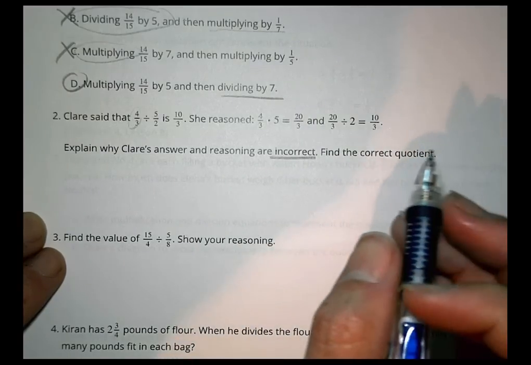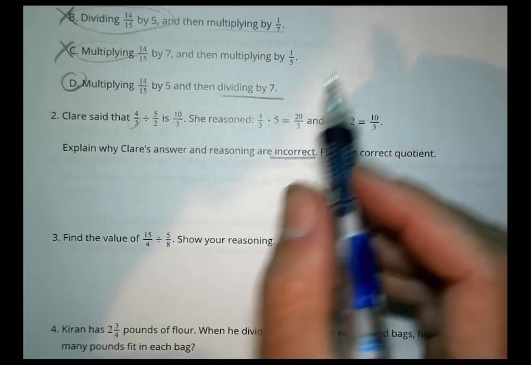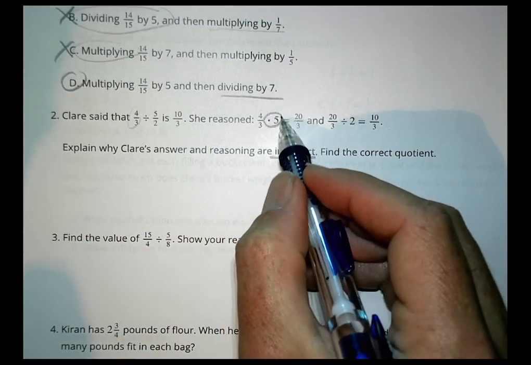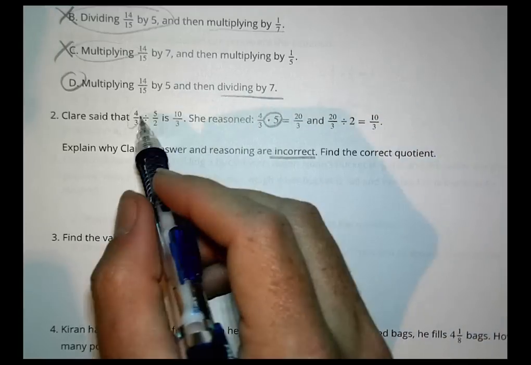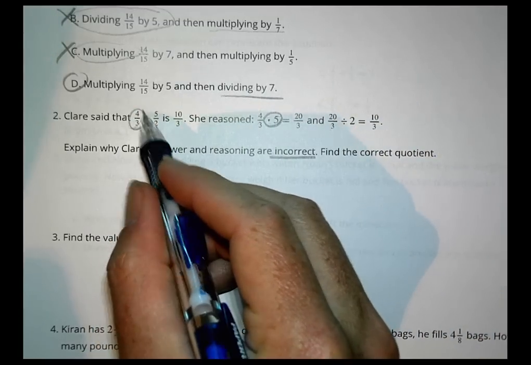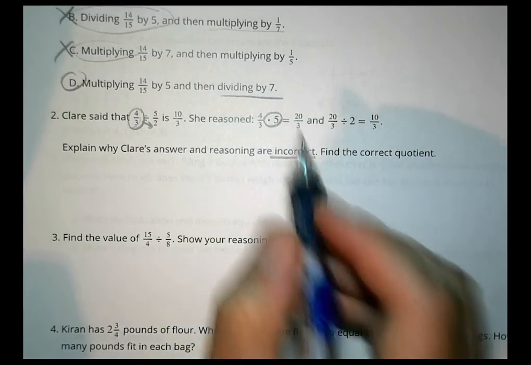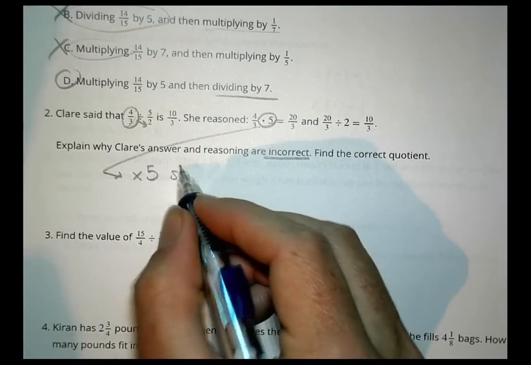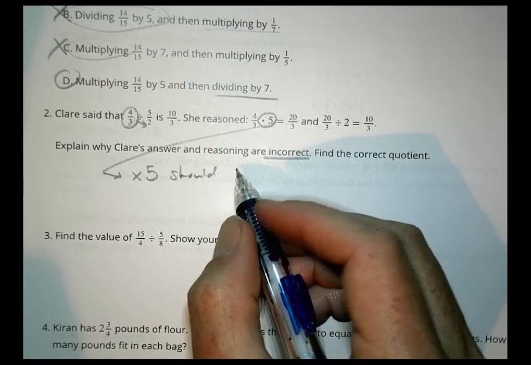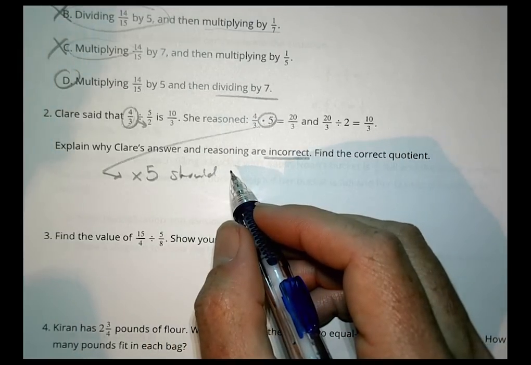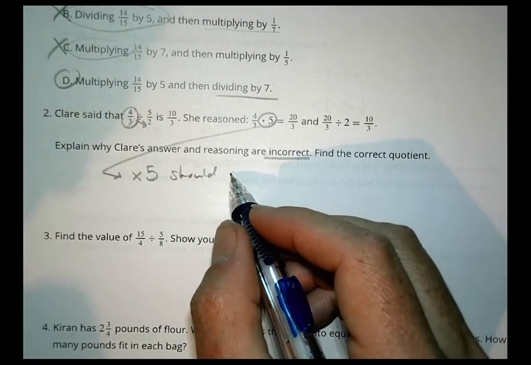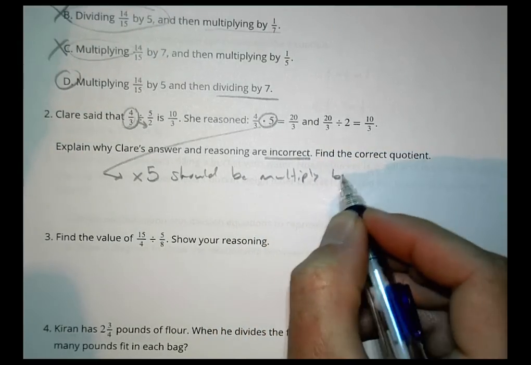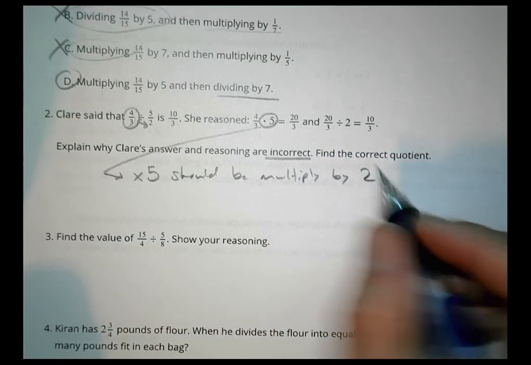Okay, let's take a look here. First of all, the first thing that she did is she multiplied by 5, right? That's our first error here. Why is that an error? Because we take this number and we should be multiplying it by the denominator. So the first error is she multiplied by 5. That should be multiply by the denominator, which is here, the 2.